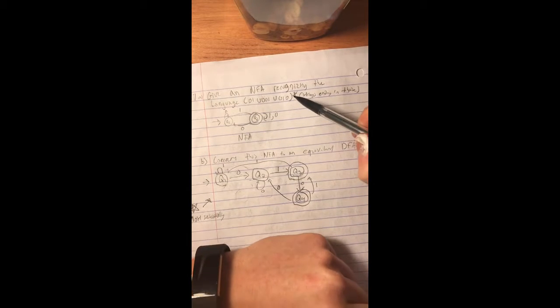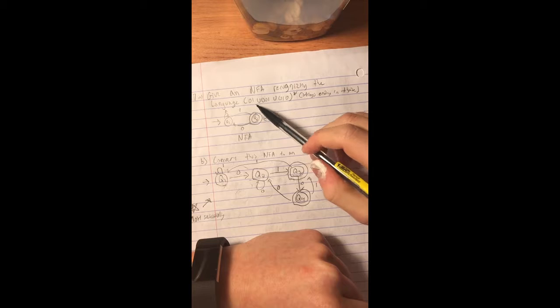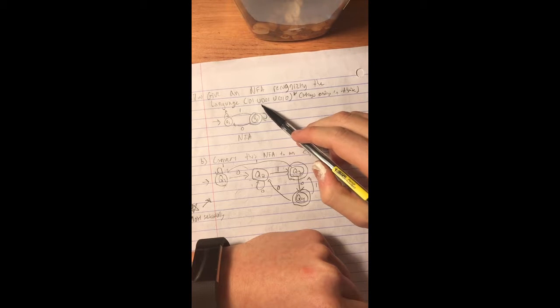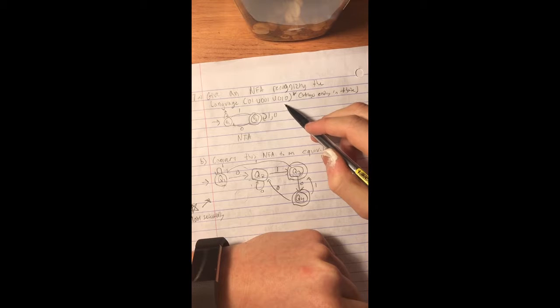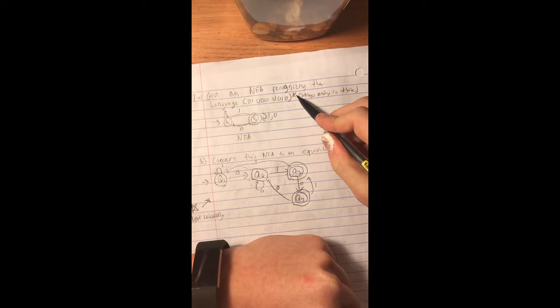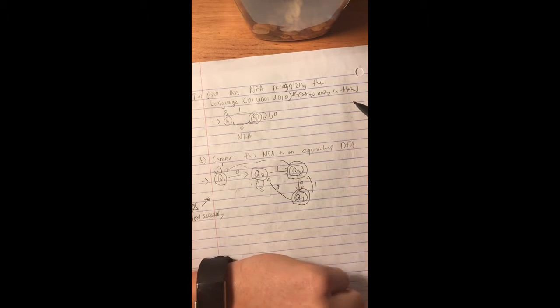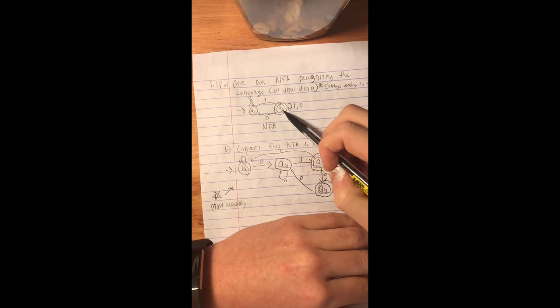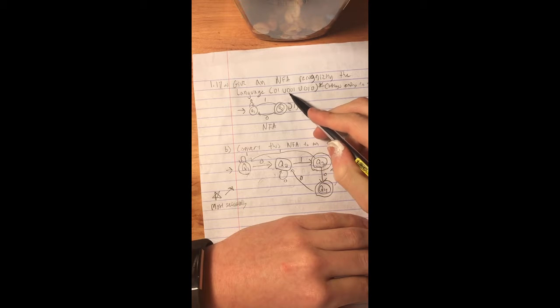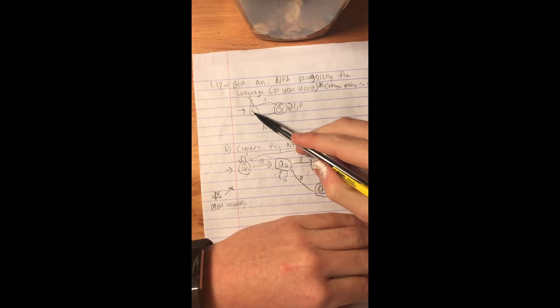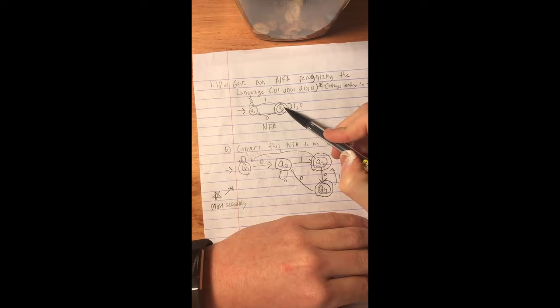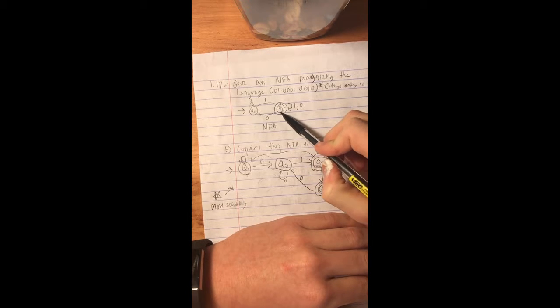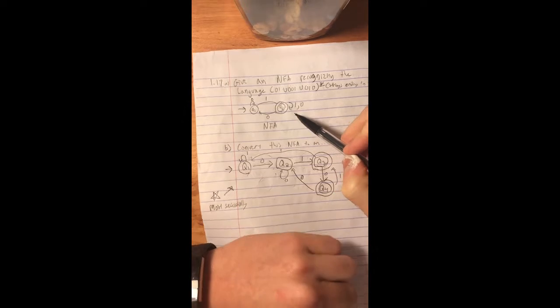Alright, given an NFA recognizing the language, so this is strings ending in either 01, 001, or 010. So this means just any strings ending in those. So this would be an NFA. Any string ending in 01, 01 ends here. Any string ending in 001, you want to do it so 001 ends here in the accepting state. 010 ends here accepting. It's a simple 2-state NFA.